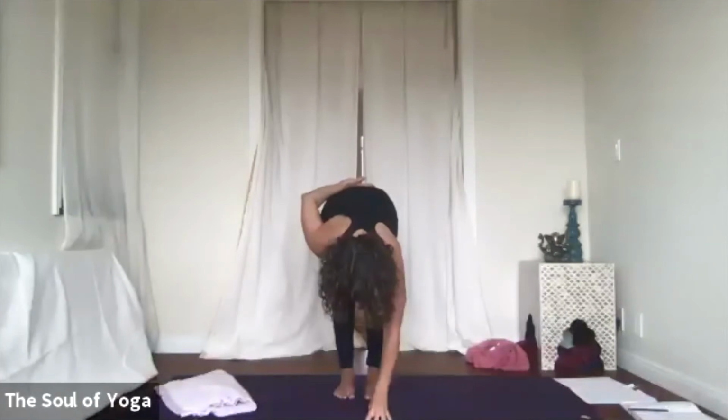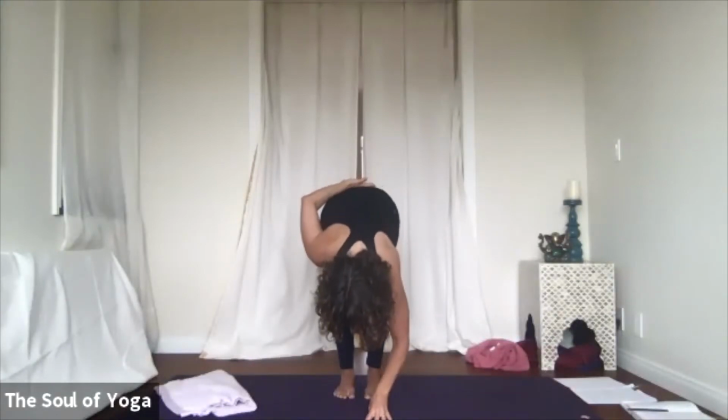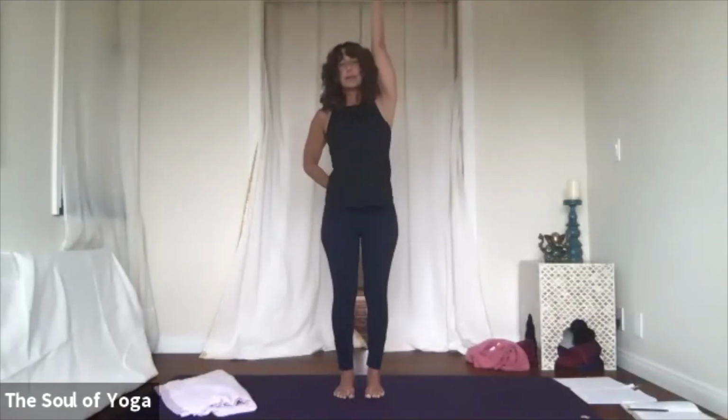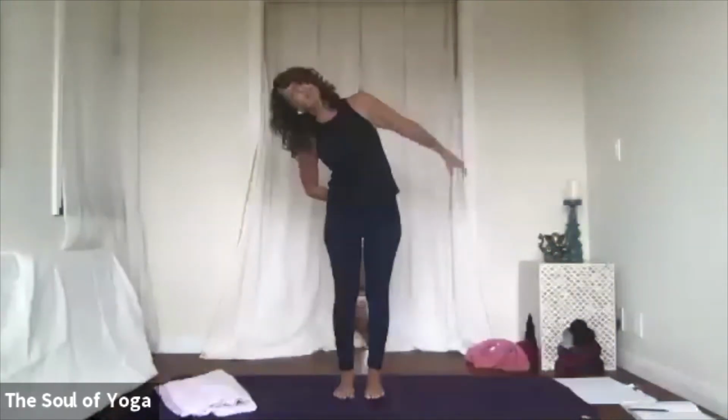Inhale, half lift. Exhale, full fold, although the left arm stays where it is. Inhale, sweep the right arm out and up. Exhale, right arm to the right, head and torso to the left.